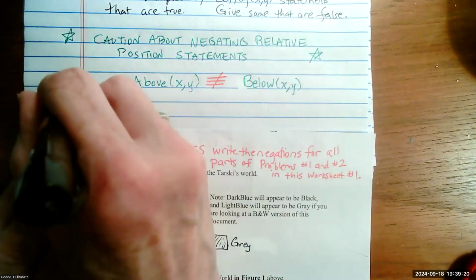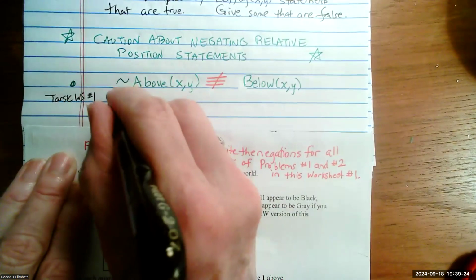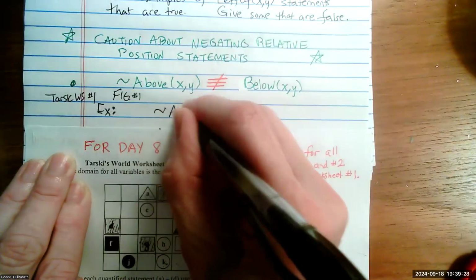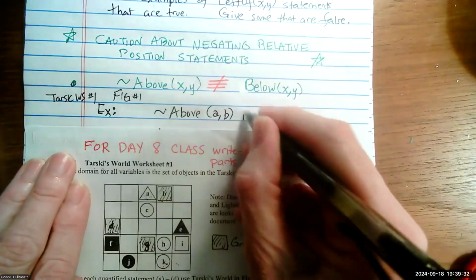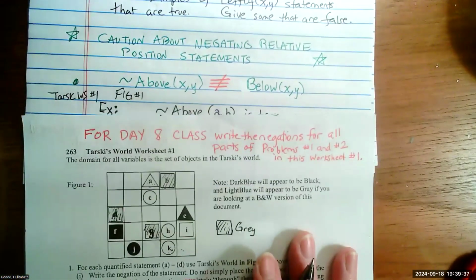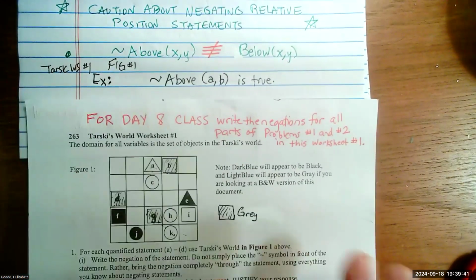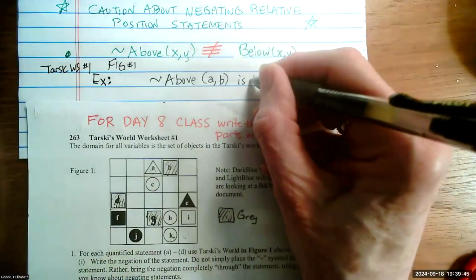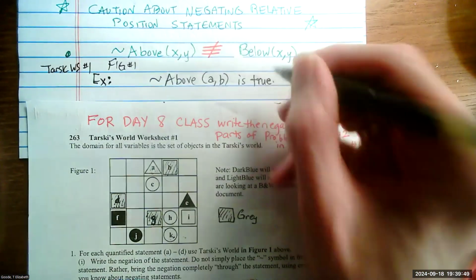Again, this is Tarski worksheet 1, Figure 1. Not above A, B is true. You agree? A is not above B. Right? So this statement's true. Not above AB. They're on the same row.